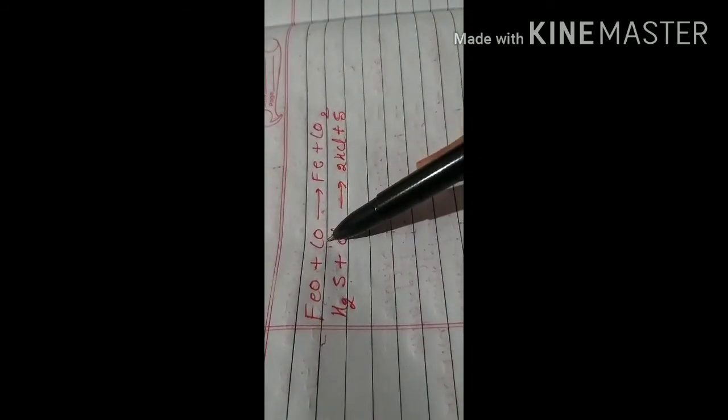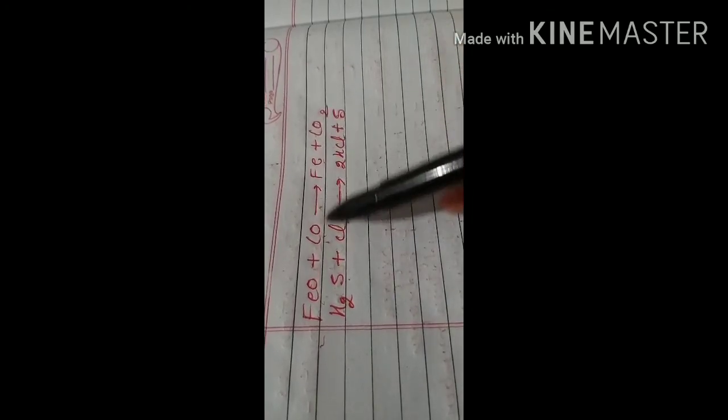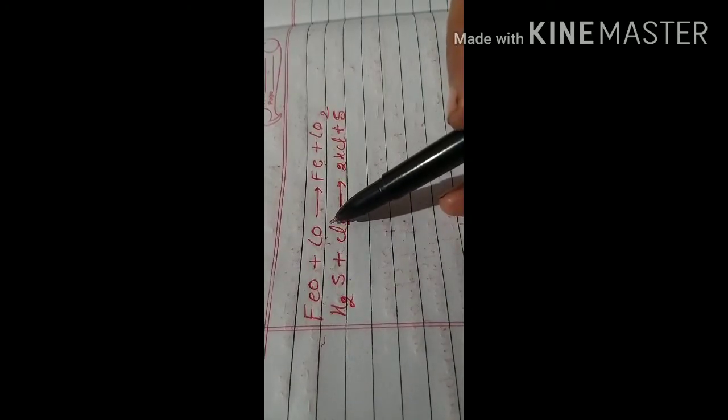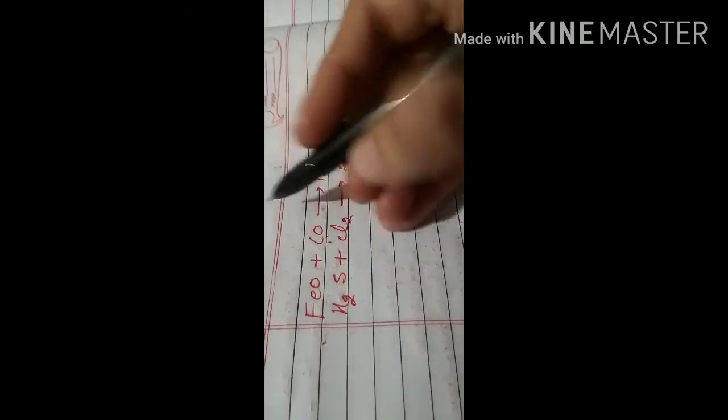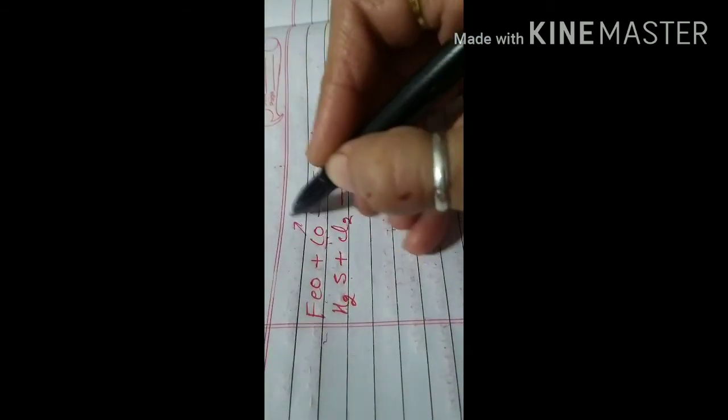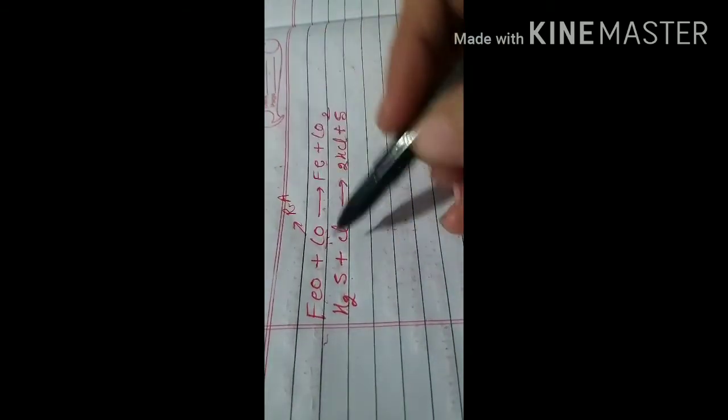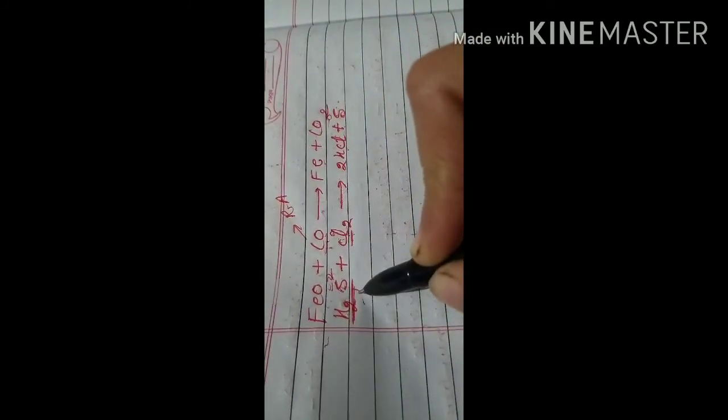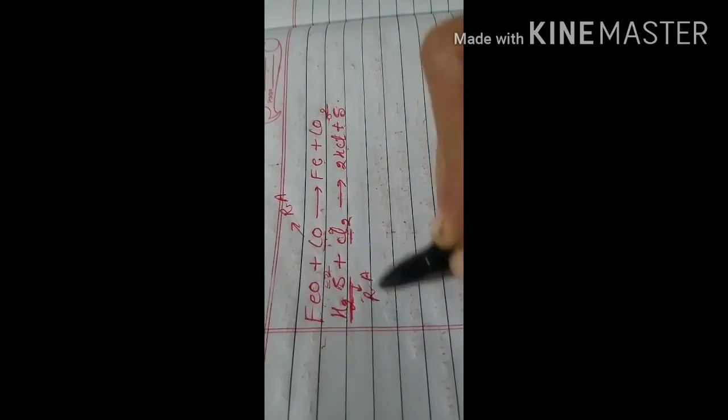FeO plus CO is forming Fe plus CO2. Here what will be the reducing agent? Carbon monoxide will act as the reducing agent. So this portion will act as the reducing agent.